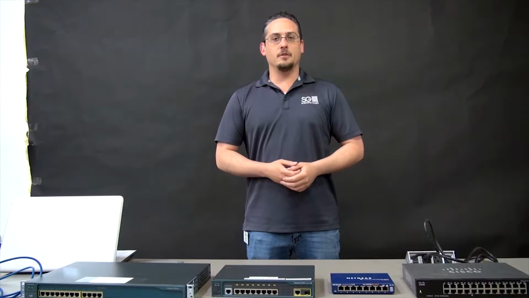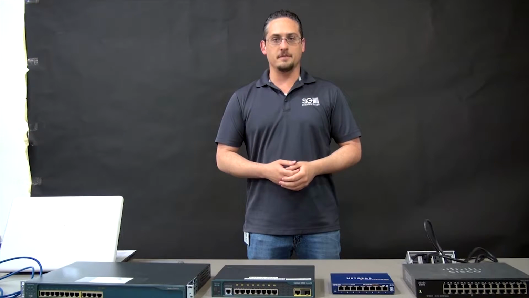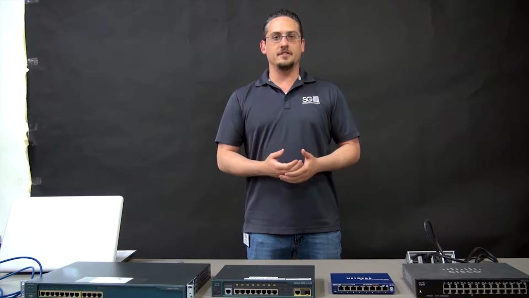Hello everyone, today we're going to be talking about networking switches. We're going to discuss the functionality of a switch, the difference between a managed and unmanaged switch, and the difference between a layer 2 and a layer 3 switch.